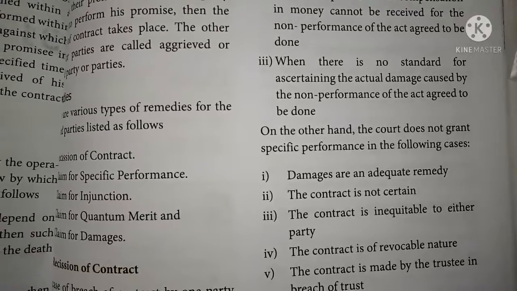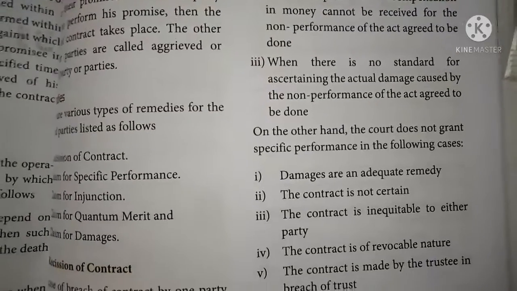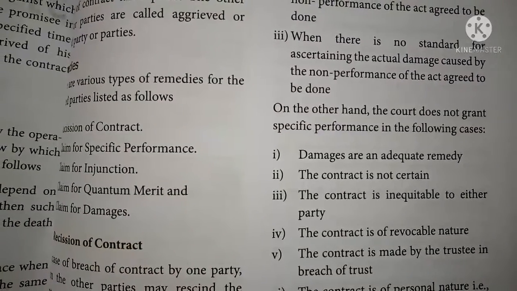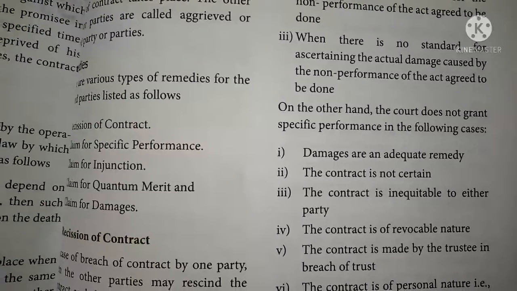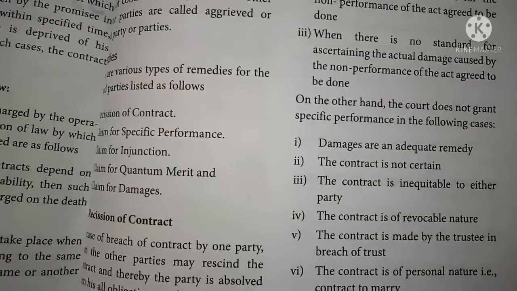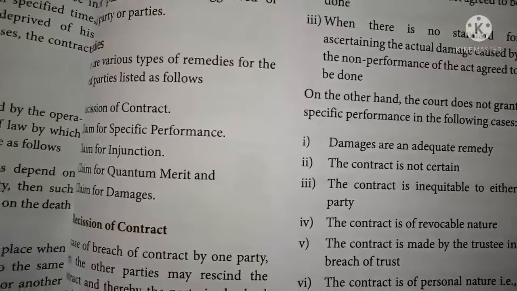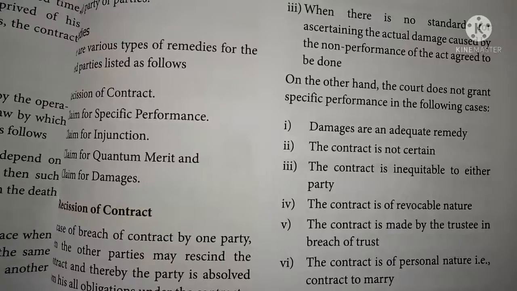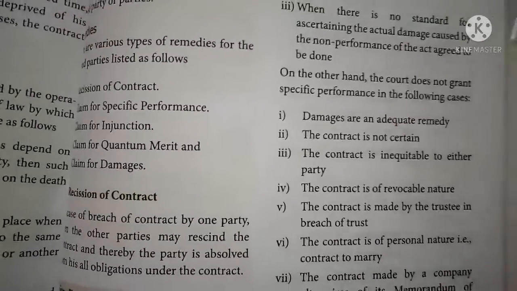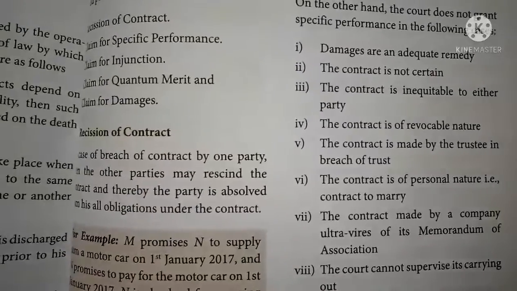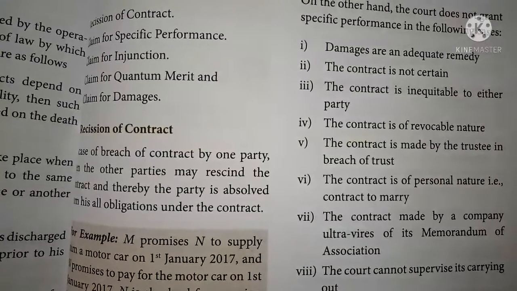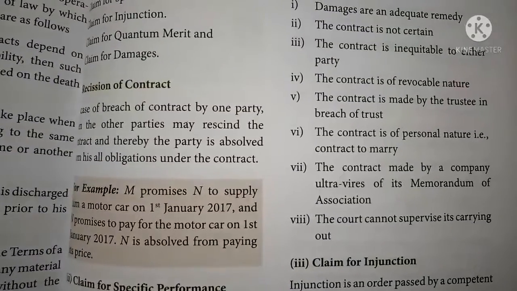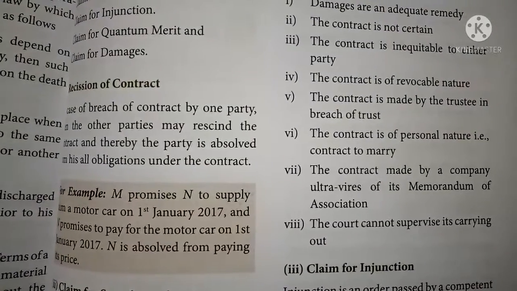On the other hand, the court does not grant specific performance in the following cases: damages are an adequate remedy, the contract is not a certain one, the contract is inequitable to either party, the contract is of an irrevocable nature, the contract is made by a trustee in breach of trust, the contract is of a personal nature, or the contract is made by a company ultra vires of the memorandum of association, as the court cannot supervise its carrying out.